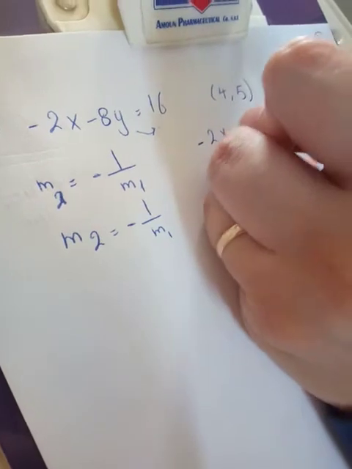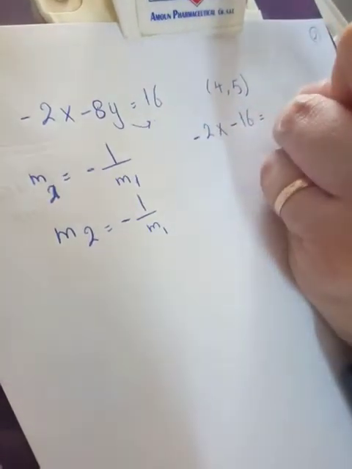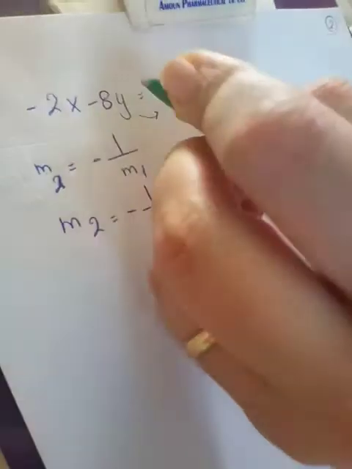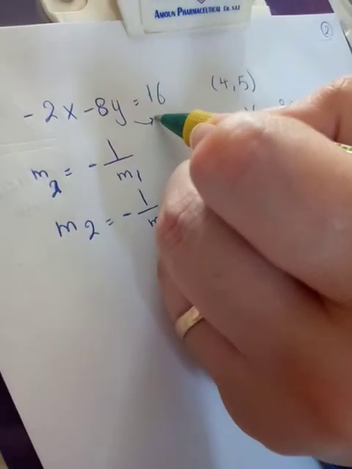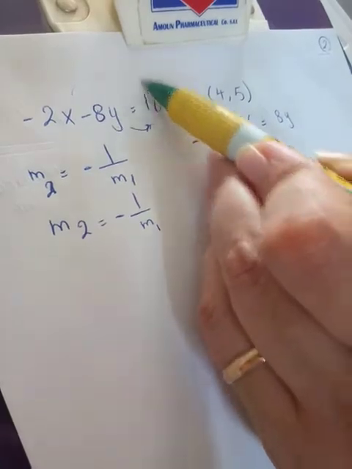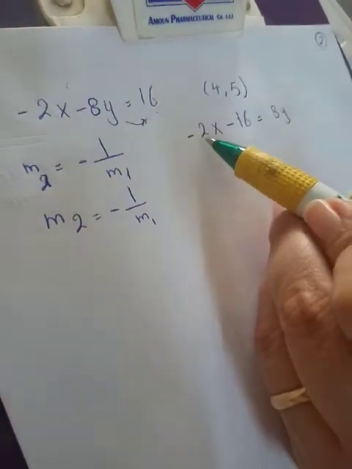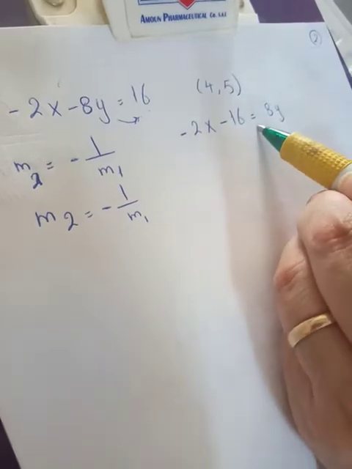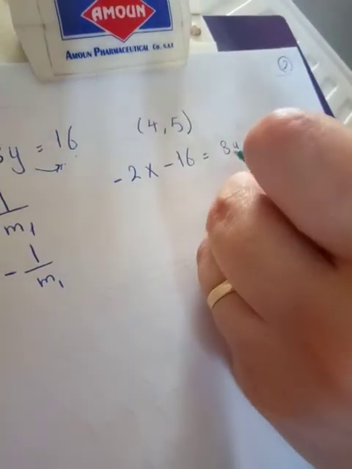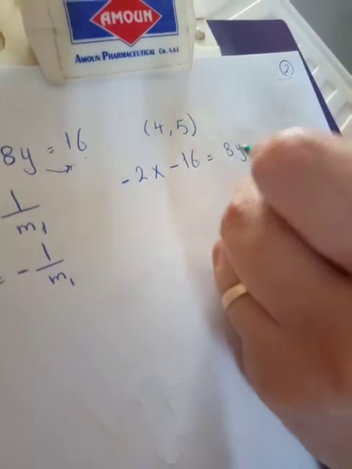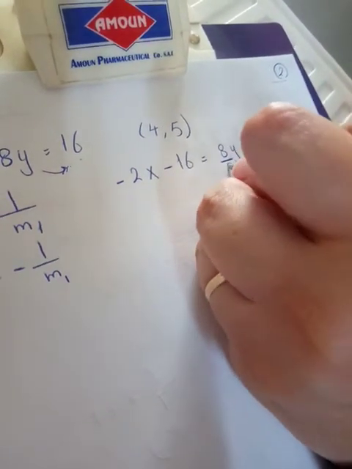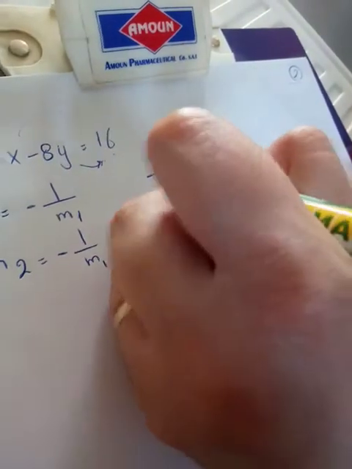-2x minus 16 equals 8y. The 8y goes to the other side and 16 goes to the first side. This goes to the first side by positive, and 16 goes to the second side by negative. So it will be -2x minus 16 equals 8y. Now to write it in slope intercept form, the coefficient of y must be 1, but this is 8, so you must get rid of 8. Inverse the operation. How? By dividing by 8, divided by 8, divided by 8.